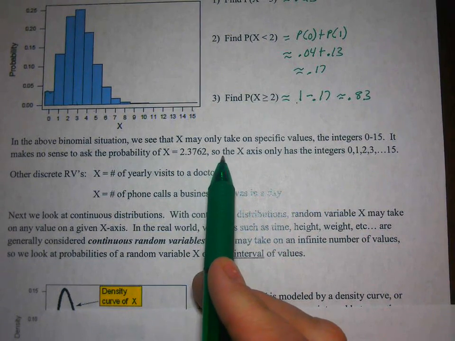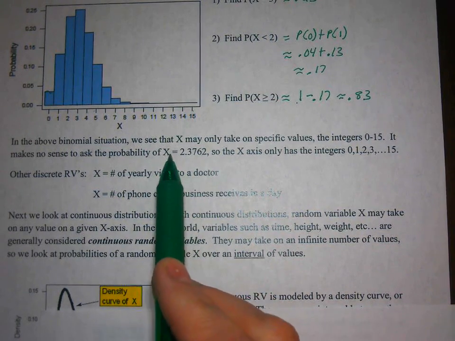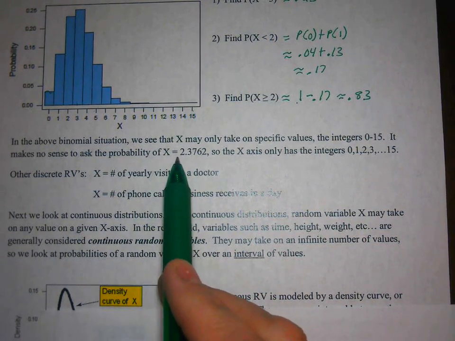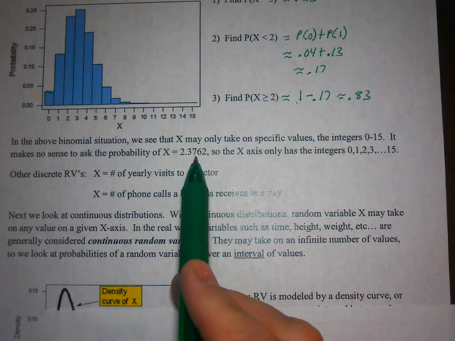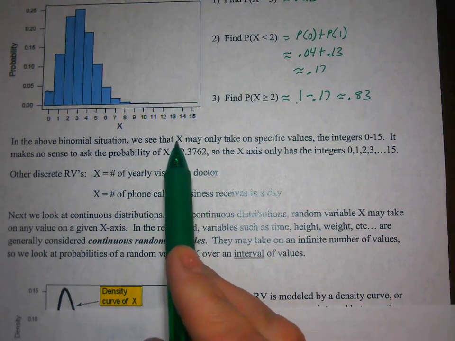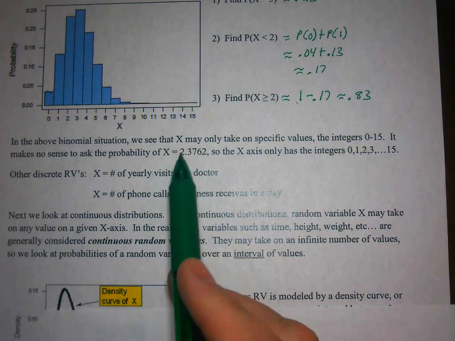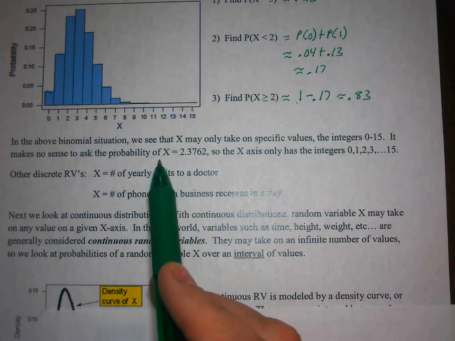So the x-axis is only the integers 0, 1, 2, 3, up to 15. So it makes no sense to say what's the probability that 2.3762 Americans said they're okay with social media sites collecting information. So the only possibilities for random variable x are the integers 0 to 15 in this case.